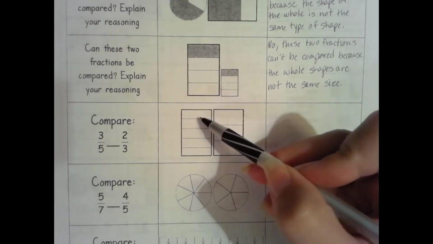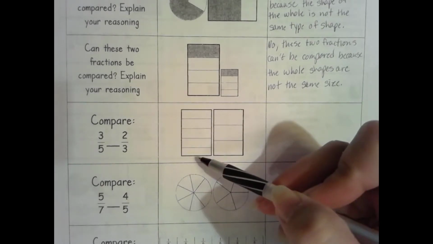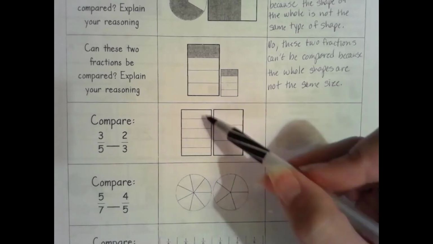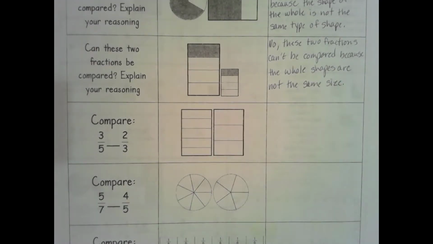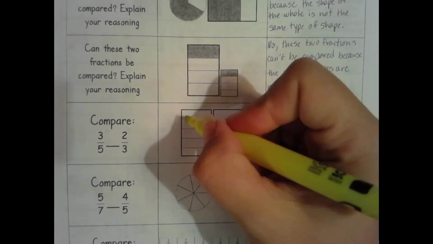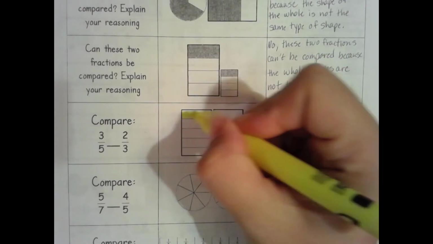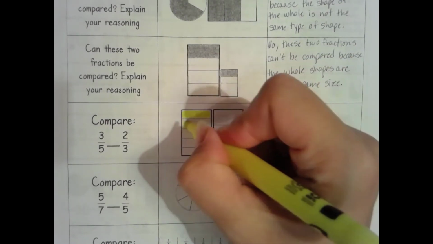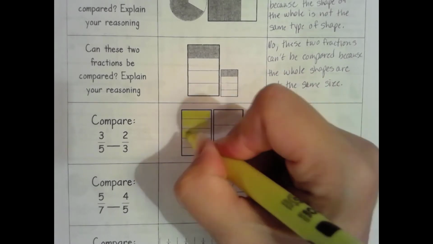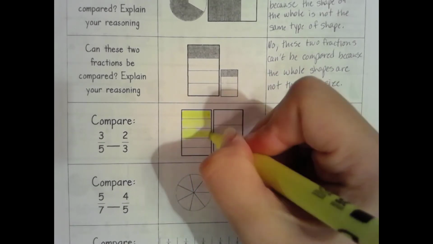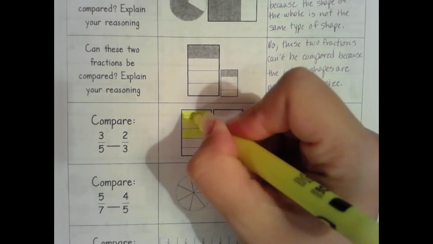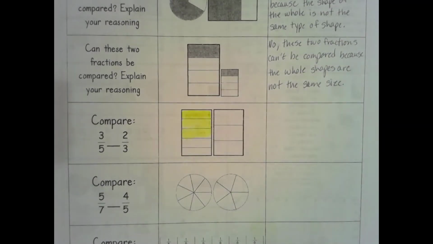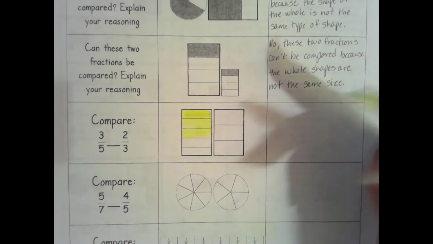Well, this one's cut into 1, 2, 3, 4, 5 equal pieces. Remember, your shape has to be cut into equal pieces for that fraction also. And we need to shade in 3 of them. And this one, we're looking at 2/3.